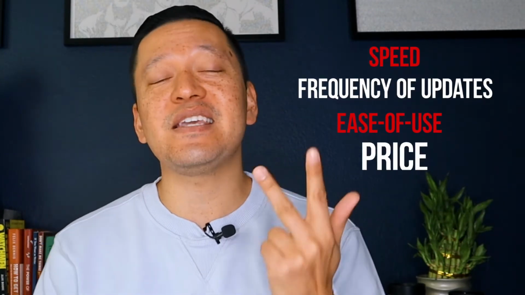Now, when it comes to IDX and RETS, I want to break this comparison down into essentially 4 different categories. Those categories are speed, frequency of updates, ease of use, and price. All right, first let's talk speed.